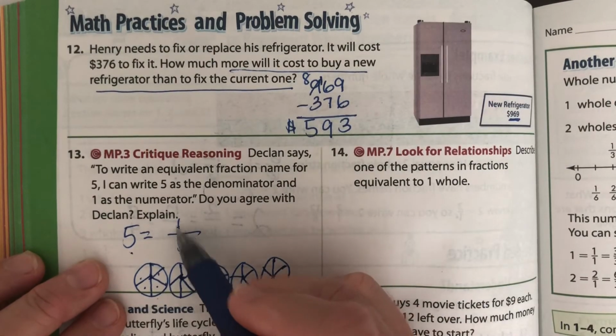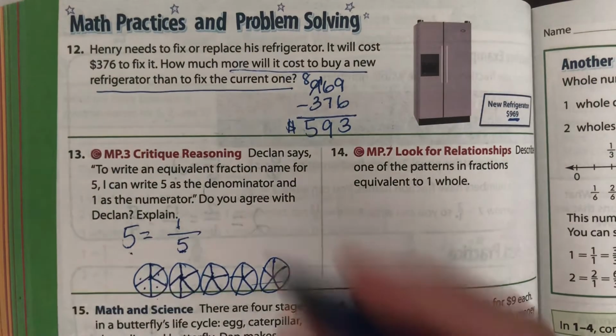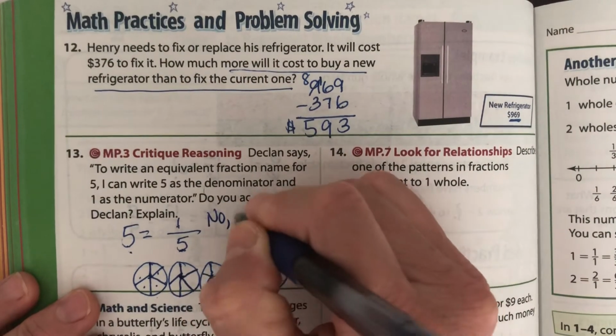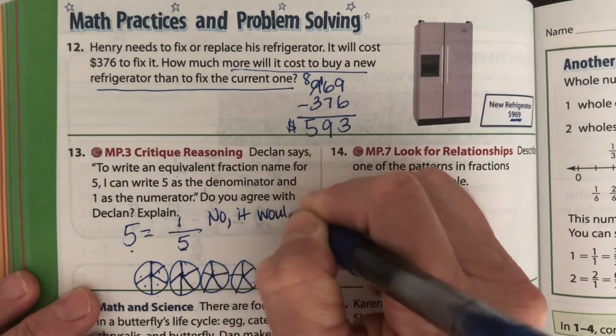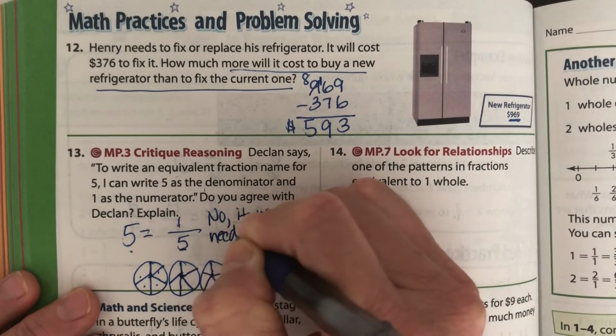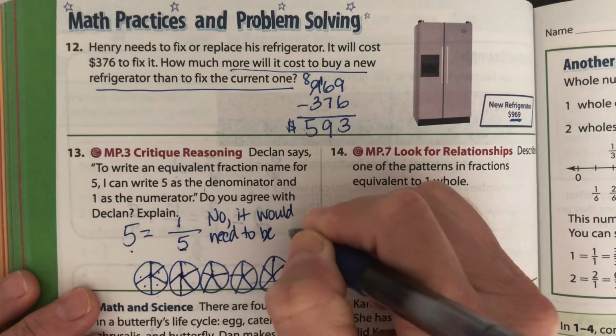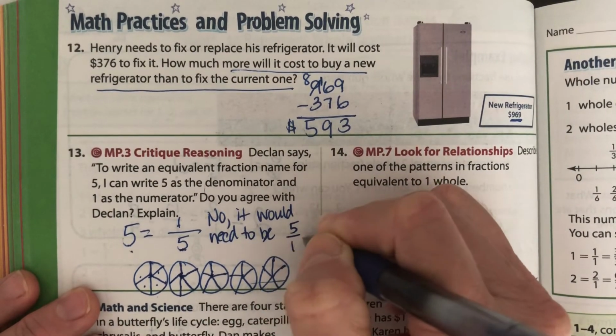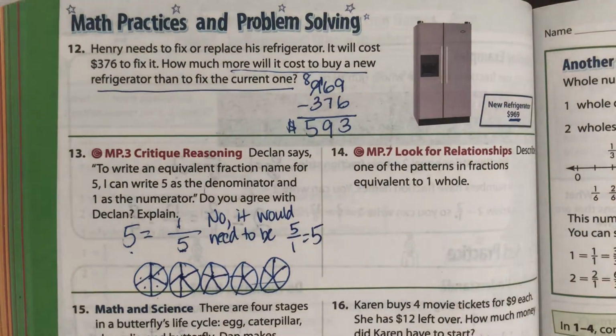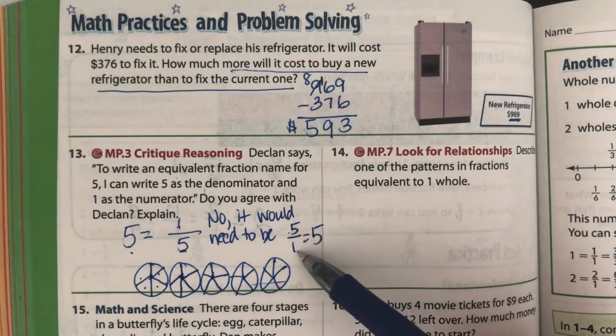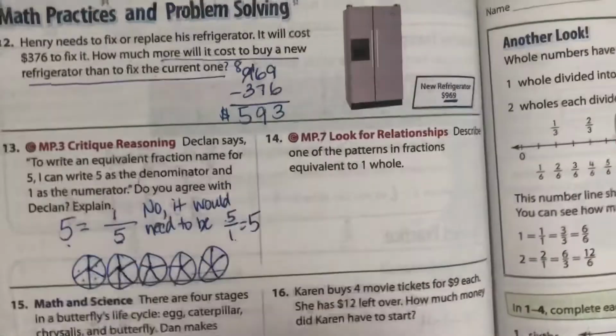So this says 1 divided by 5 equals 5. That does not work. No. It would need to be 5 divided by 1 equals 5. It would have to be that way. The 5 would have to be the numerator and 1 would have to be the denominator.